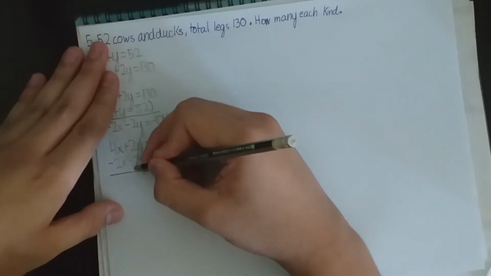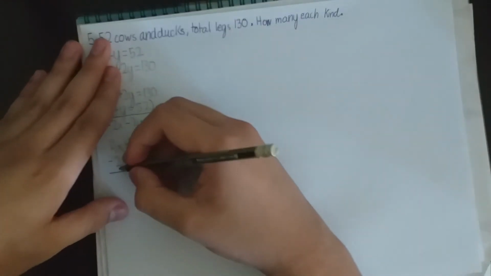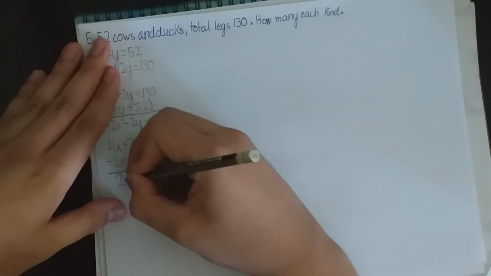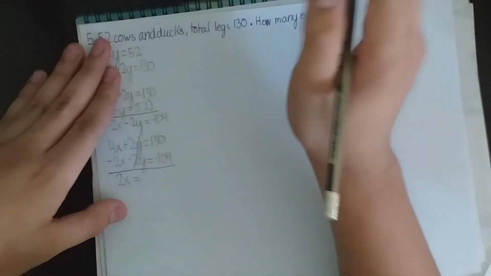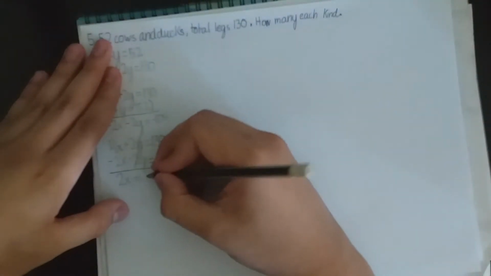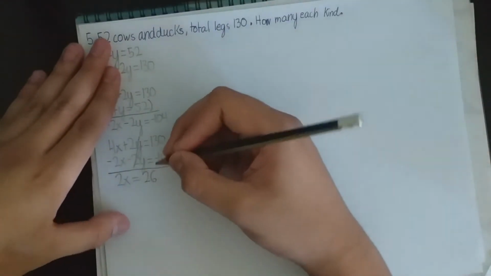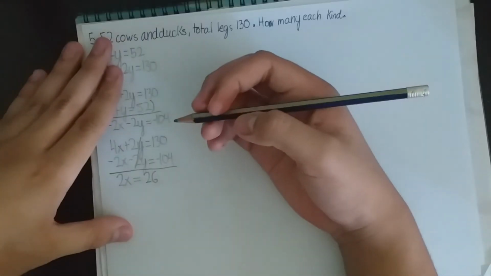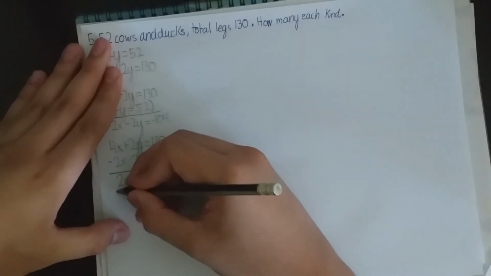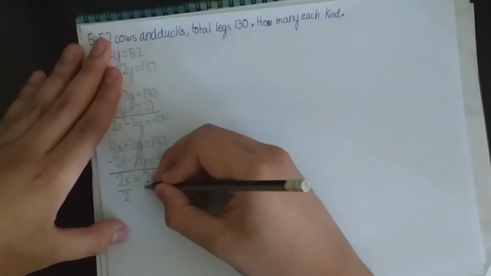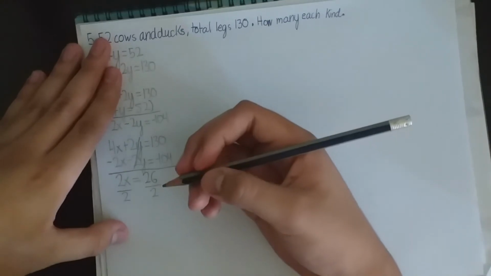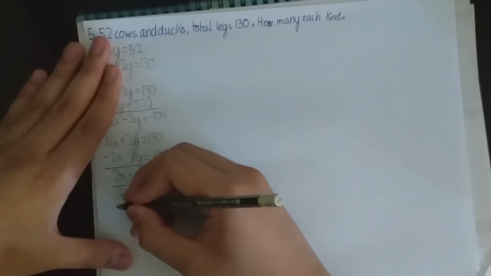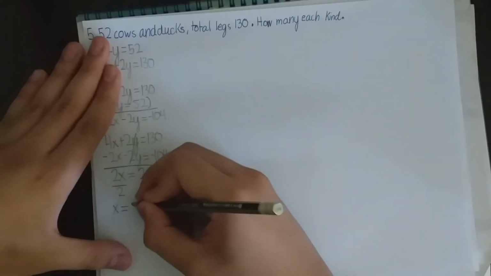We cancel positive 2y and negative 2y, and what's left is 4x minus 2x, which is 2x equals 130 minus 104. It's positive 26. After that, we'll be dividing both sides by 2, so we will be isolating letter x. And for your letter x, your final answer is 13.